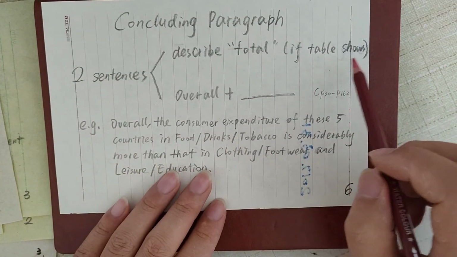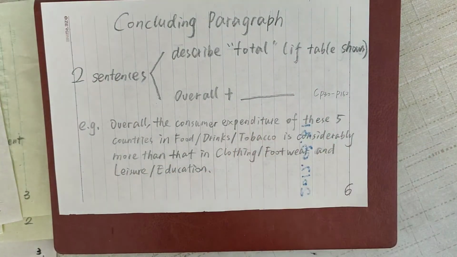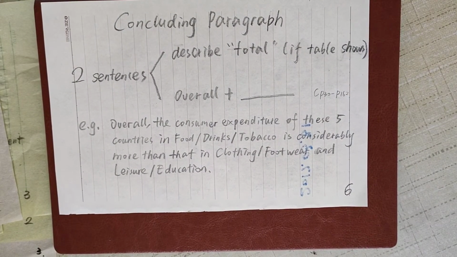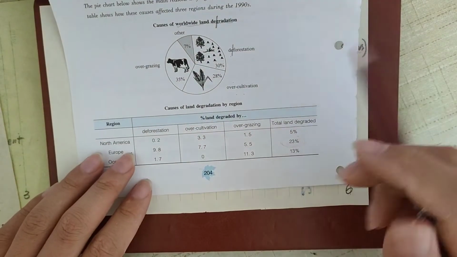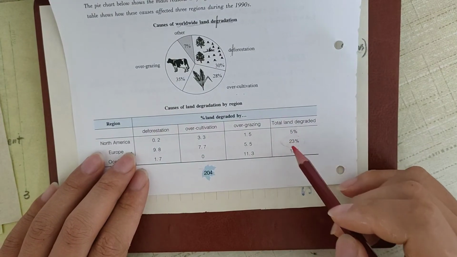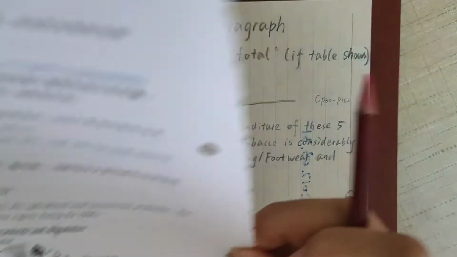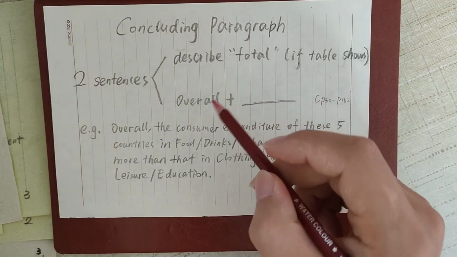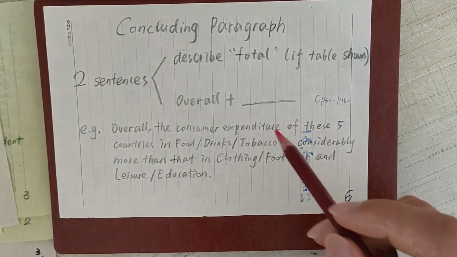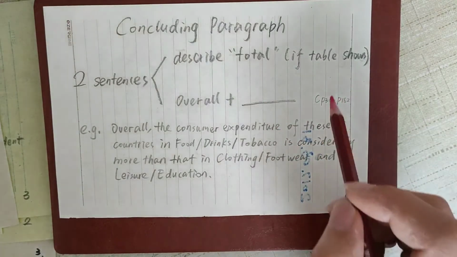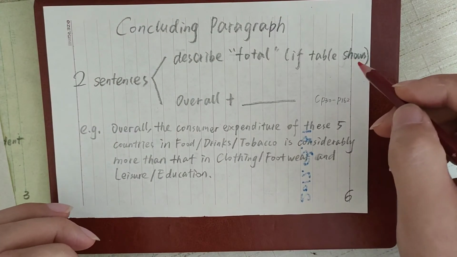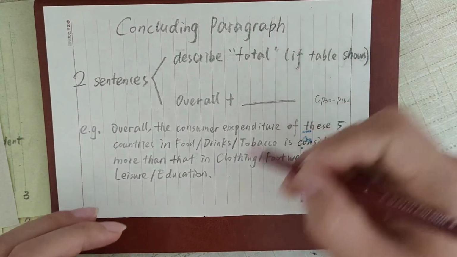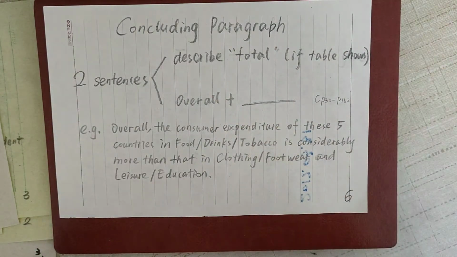If the table shows the total, such as this question, the total in the table shows you, we could describe the total in the last paragraph. But if the table doesn't show you the totals, you needn't describe the total.